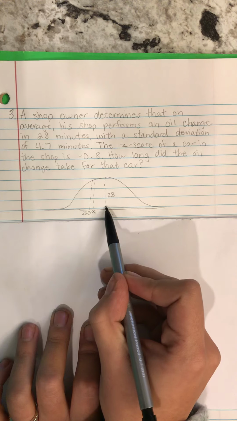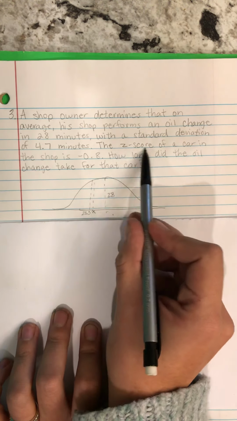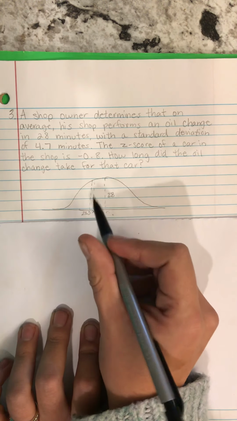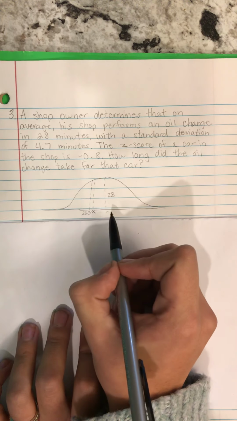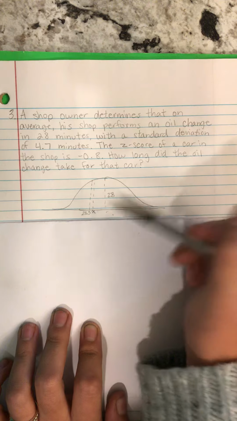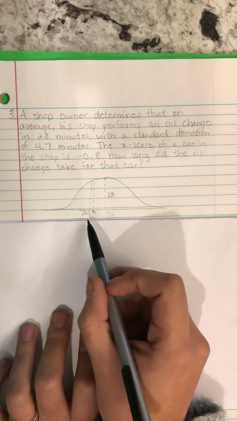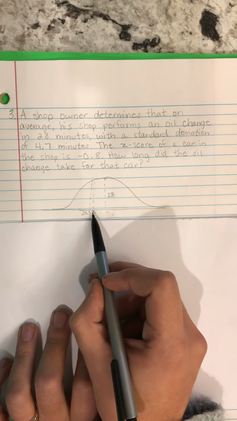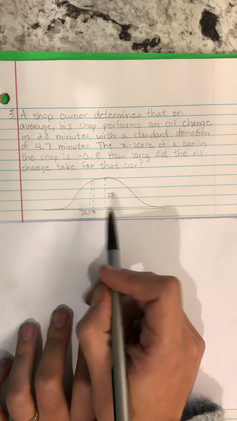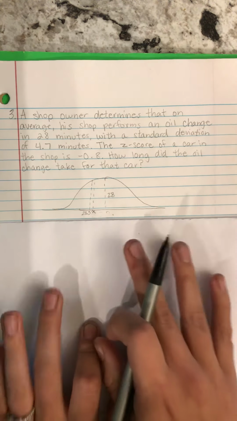Then over here, we're trying to find x, which I put on the negative side because I know the z-score is negative 0.8, which means it is a little bit less than one standard deviation below the average. And I put on here, just for reference, 23.3, which is one standard deviation below average. So I know that my x is going to be a little bit more than 23.3 minutes. I'll use that for reference to make sure that my answer is actually plausible.